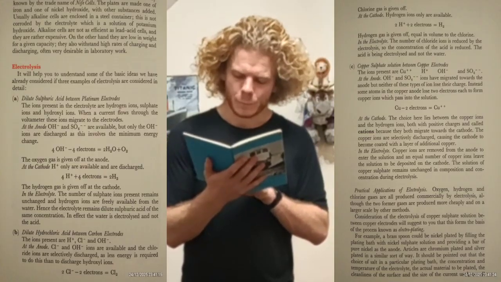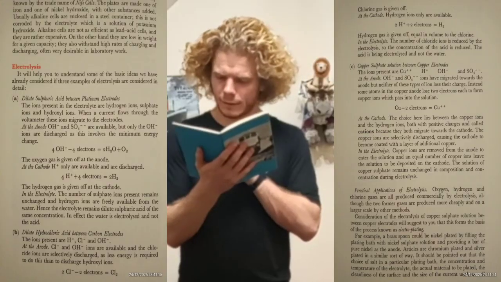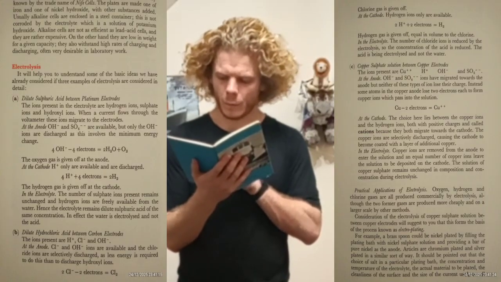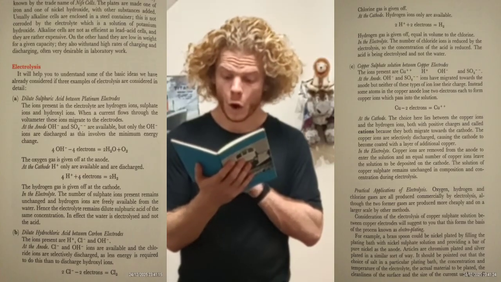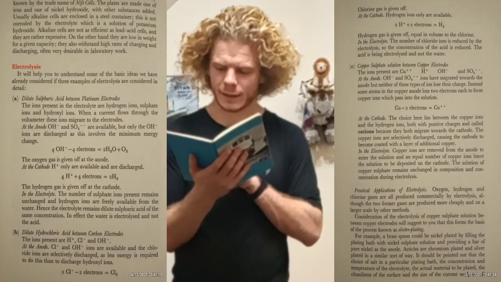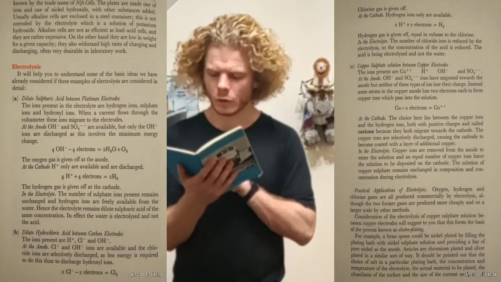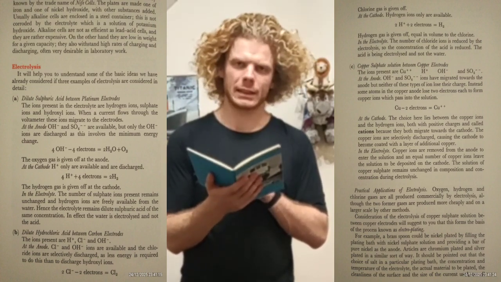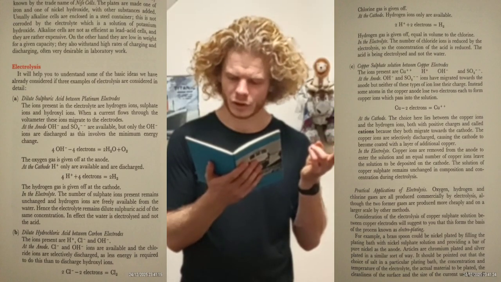Okay. Practical applications of electrolysis. Oxygen, hydrogen, and chlorine gases are all produced commercially by electrolysis, although the 2 former gases are produced more cheaply and on a larger scale by other methods. I don't know what former means. The first one, oxygen and hydrogen.